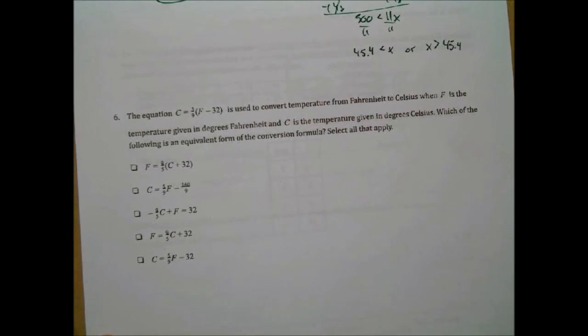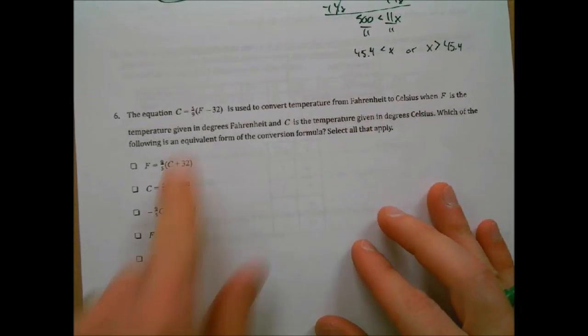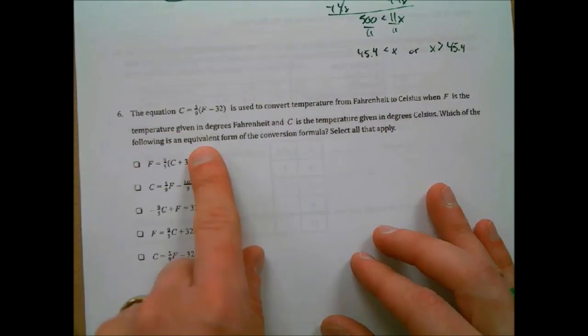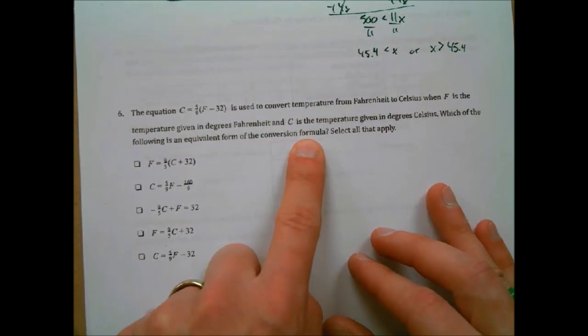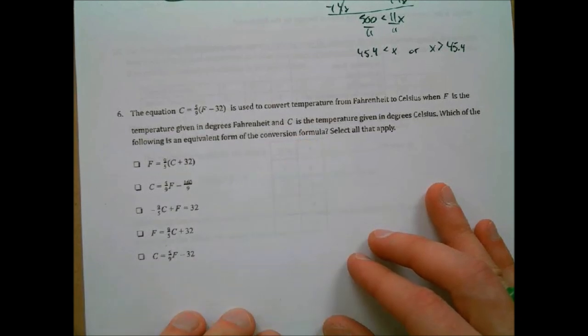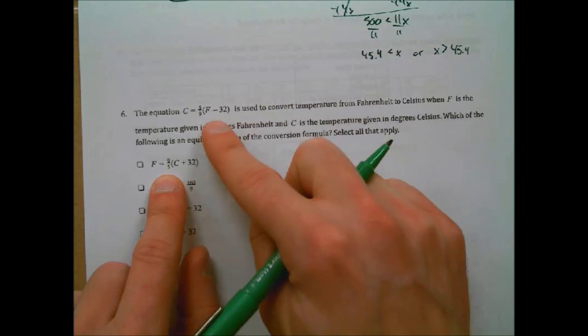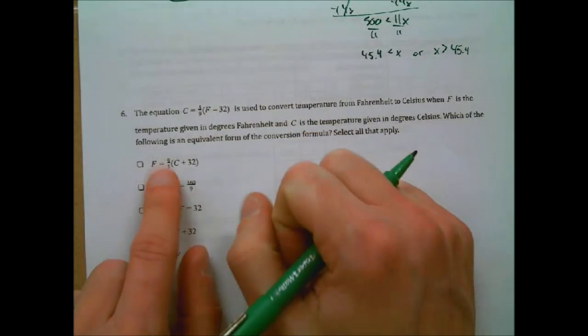But anyway, the point here, we're supposed to take this and then find an equivalent form of the conversion formula here. Okay? So let's look here. For example, in this one, what's different about the formula than what we were originally given here? What have they done here in this example?